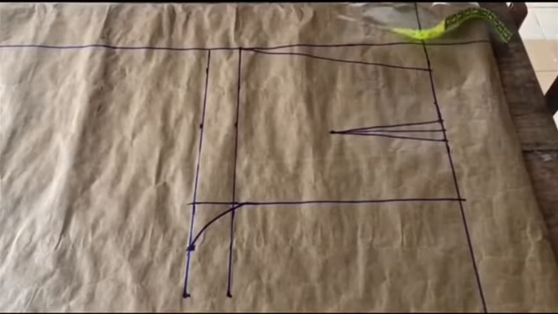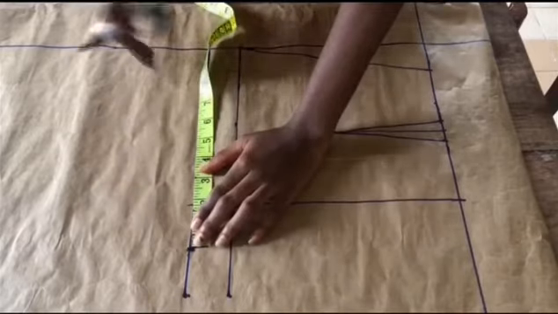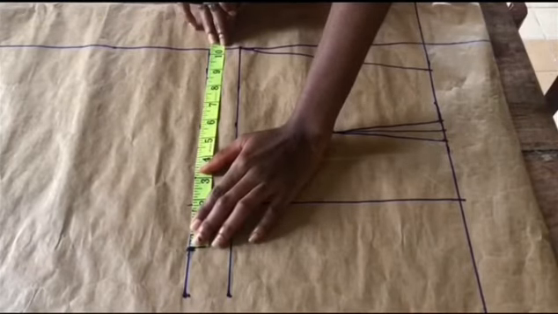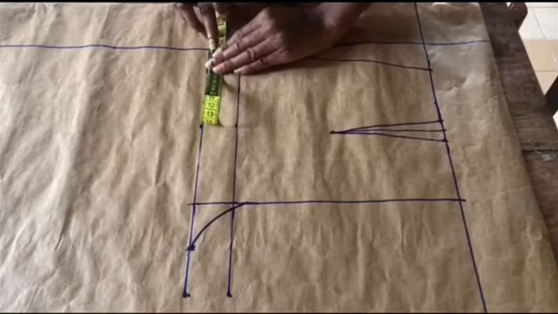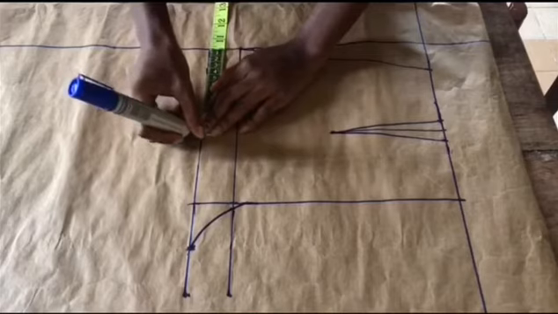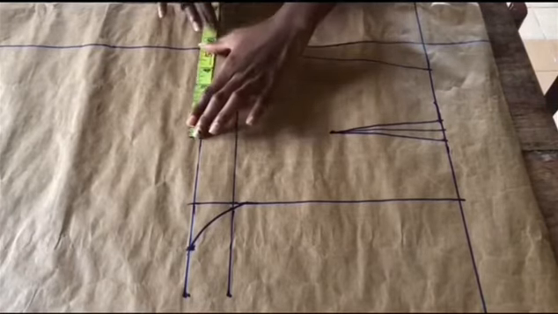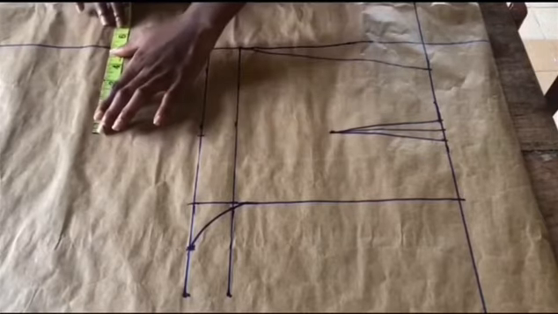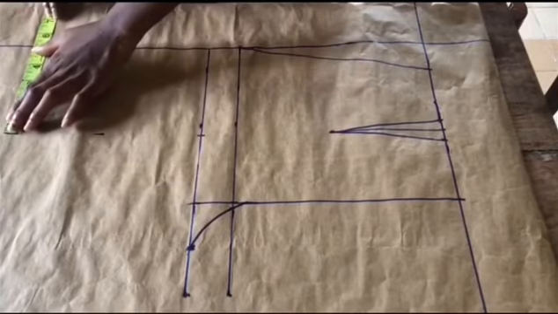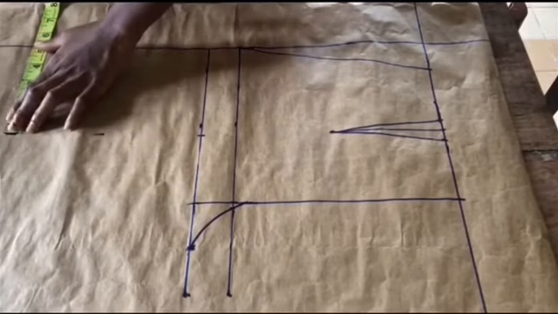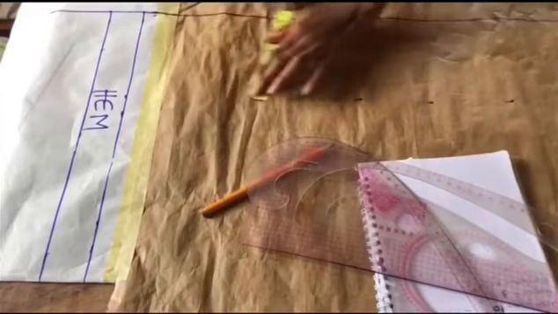So the next thing I'll do now is to divide my crotch. From my crotch extension, I'll divide it into 2, and I'll measure what I have here, which is 5.1, and I'll take the 5.1 inches down so as to get my center for my knee and for my knee measurements. So I'll take the 5.1 inch down to the length of my trouser.